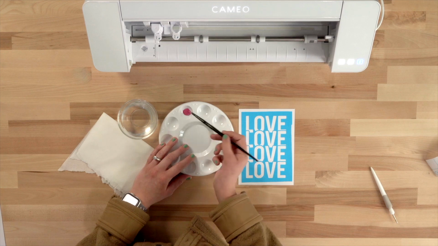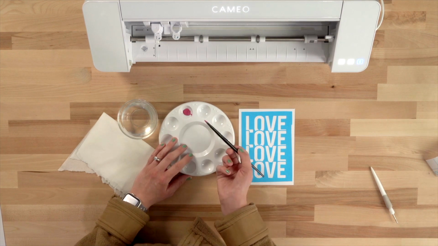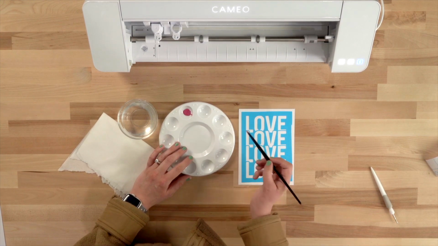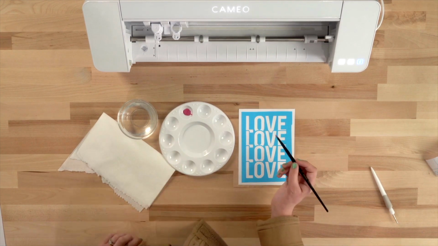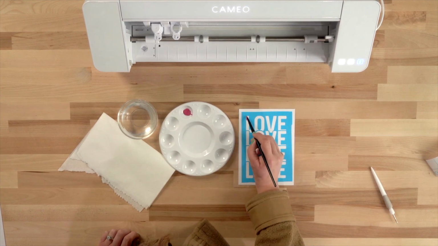So I'm just going to get some good paint on the end of my brush, and we want it to be fairly opaque, as you can see, because this is going to be our top layer. So I'm just going to go ahead and start painting now. And there are a whole bunch of different ways that you can watercolor.